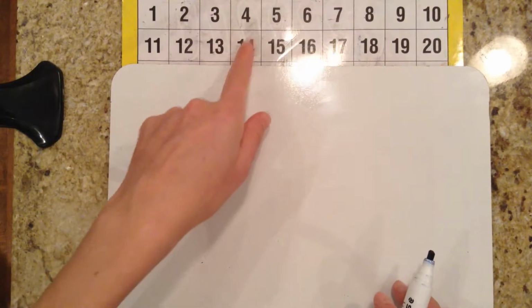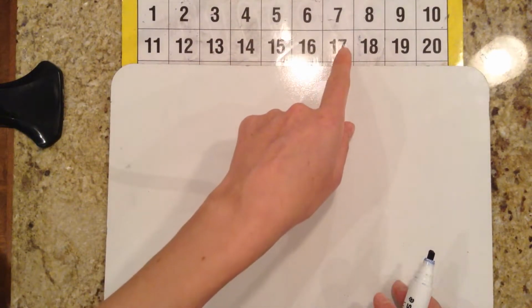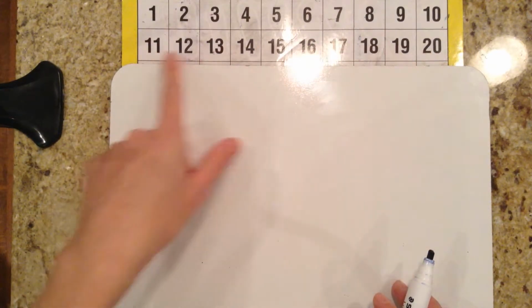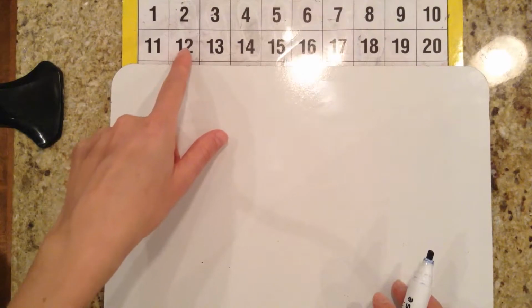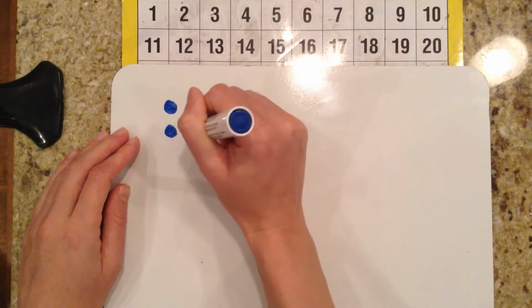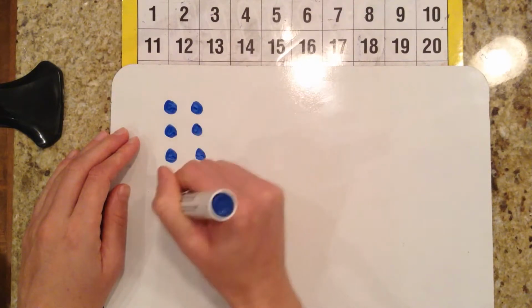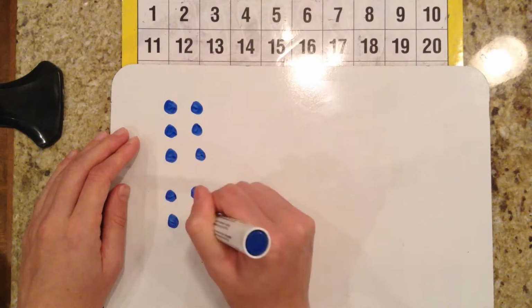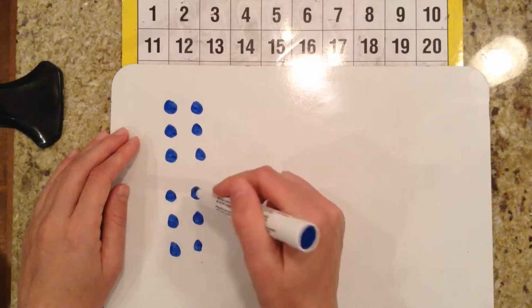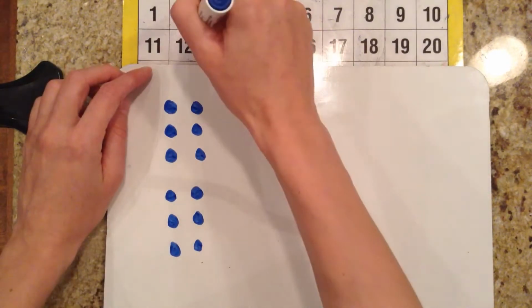Remember, we're counting by ones. That means every time we get to the next number, the new number is one bigger compared to the old number. Let's see. We'll try it with 12. Here are 12 dots. 1, 2, 3, 4, 5, 6, 7, 8, 9, 10, 11, 12.